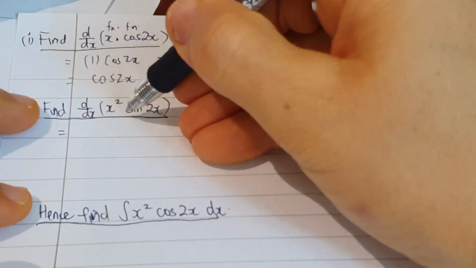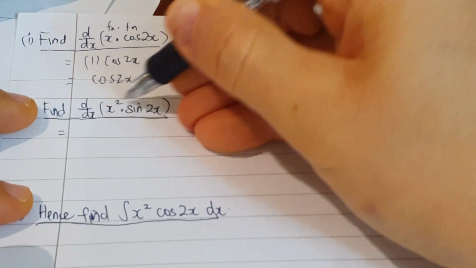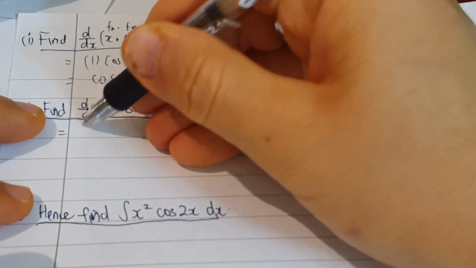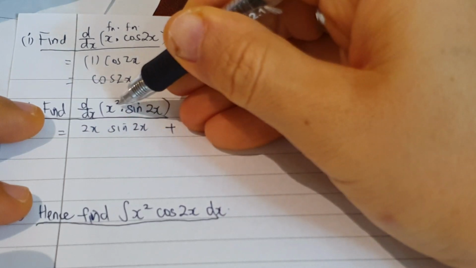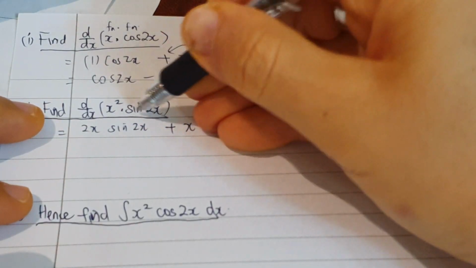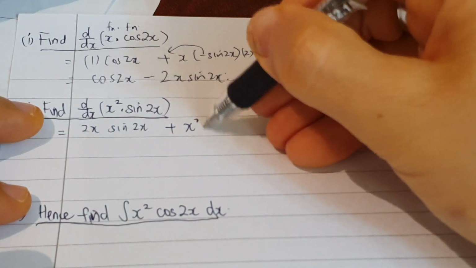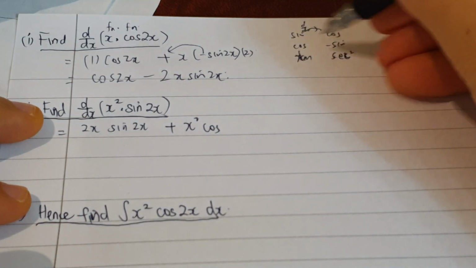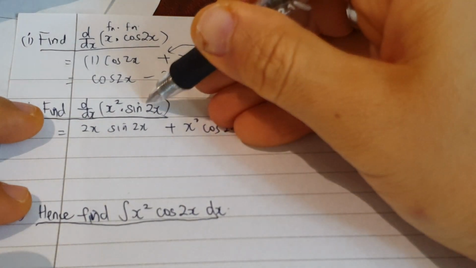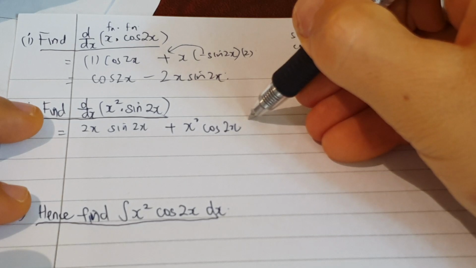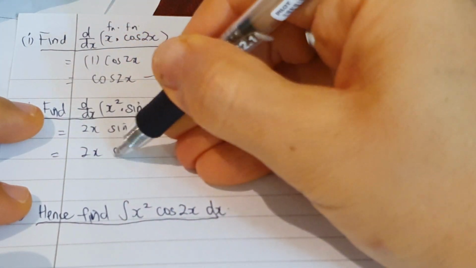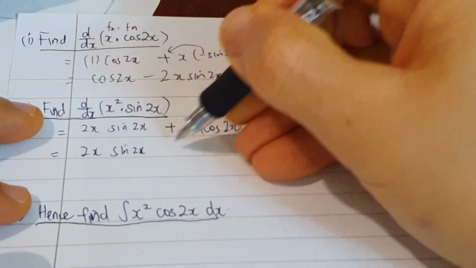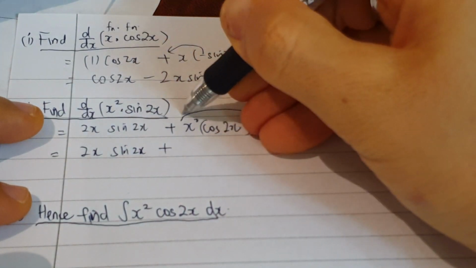Next, same thing, function times a function. Differentiate this one, leave it alone. Now leave this alone. Differentiate this. Differentiate sine is cosine. And please don't forget to differentiate the inside, which is 2. Simplify it, you will get this. Remember to put the 2 right in front.